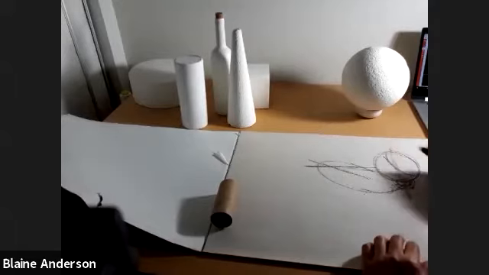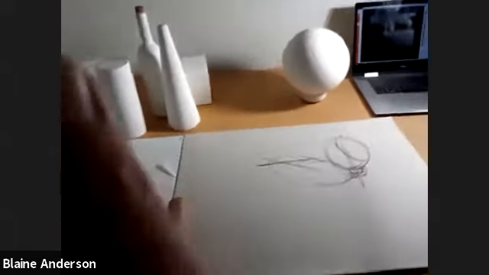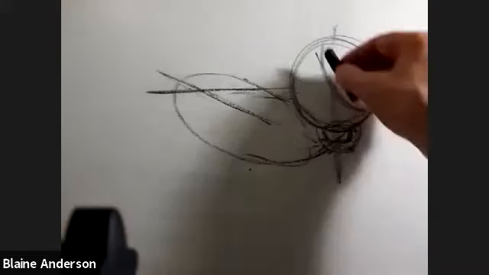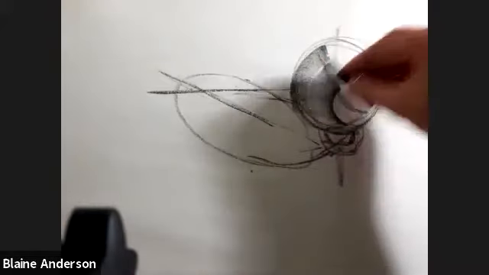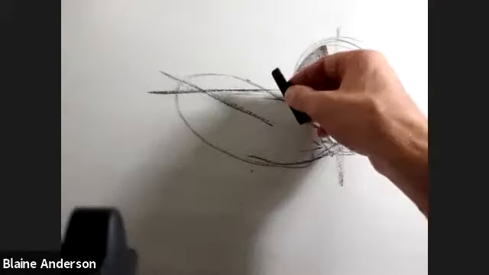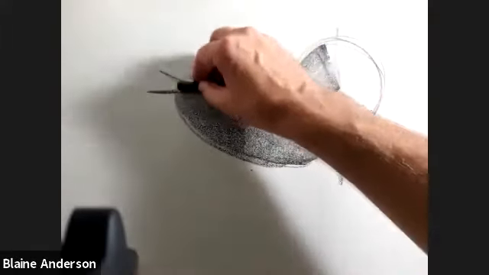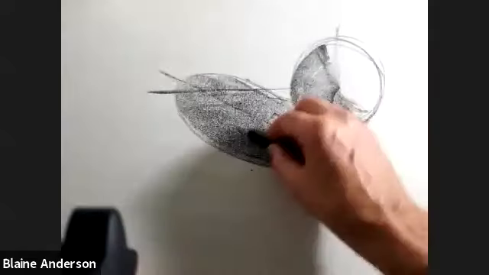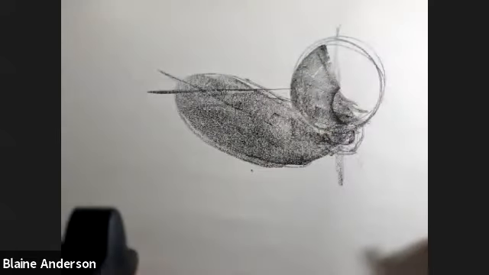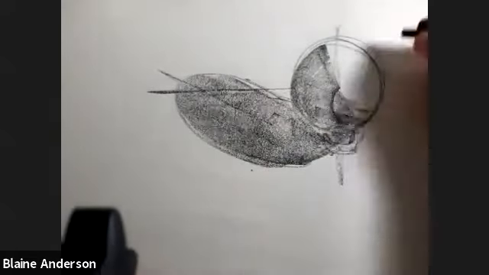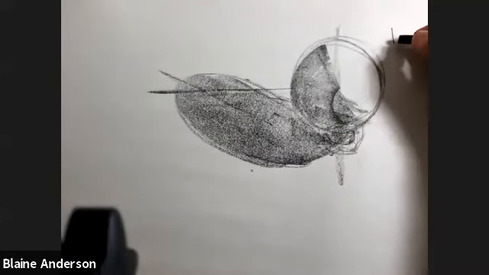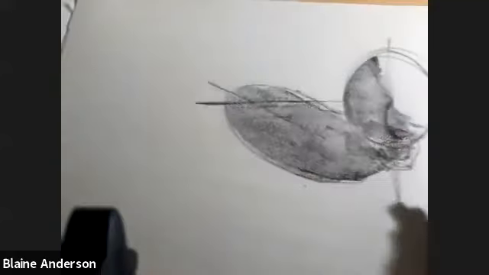I'm just going to go ahead and do some shadow blocking. I'm going to say all this is in shadow. I just laid my crayon down on the side and just totally said all of this right here is going to be shadow. Right? So step one. I'll do it over here.